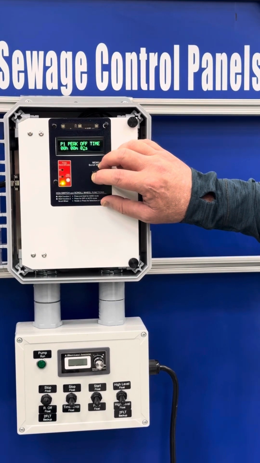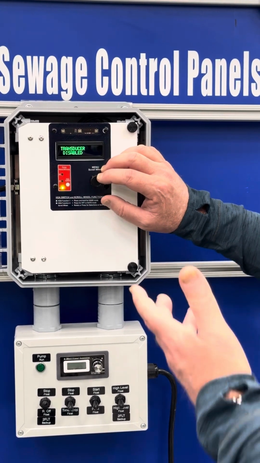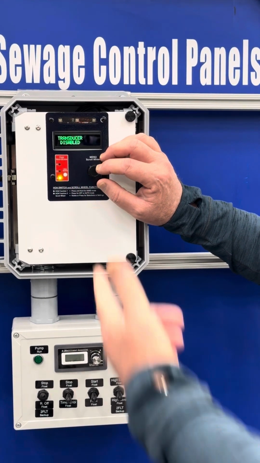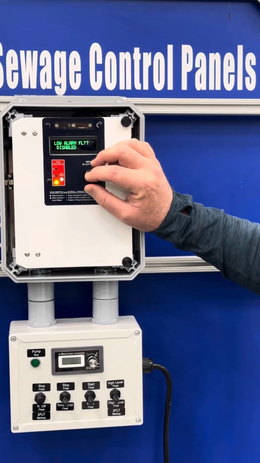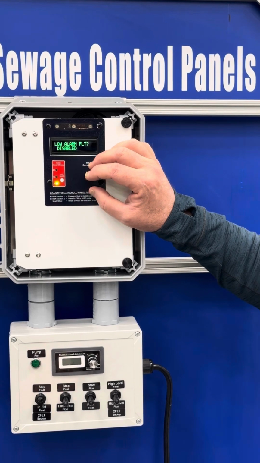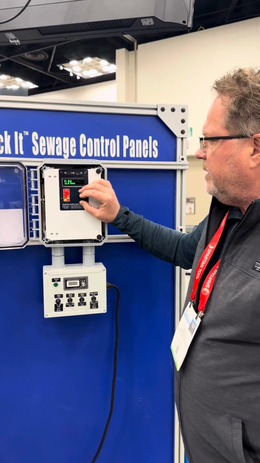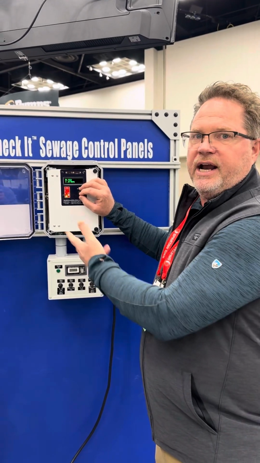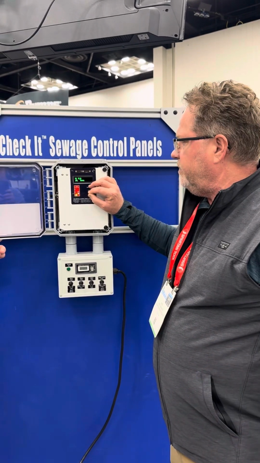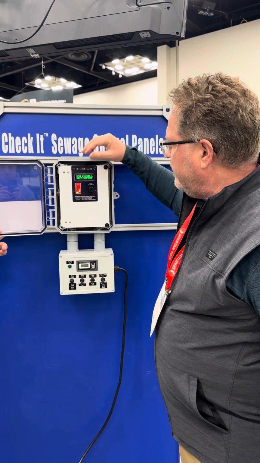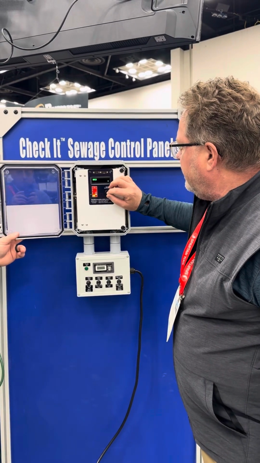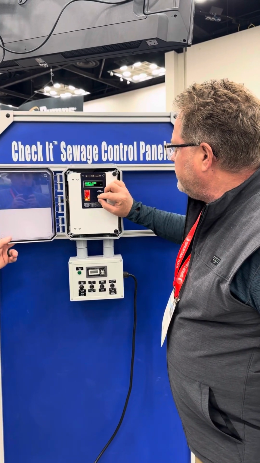And off peak settings. And then I'm not going to use a transducer, I'm using floats, so we're going to keep that at disabled. And if I want to use redundant off or low alarm, I can enable that or disable that. And if I do have the amperage, it's going to ask you to put your pump full load amps in. And then you're done. And you hit the back button a couple times to get to the home screen.